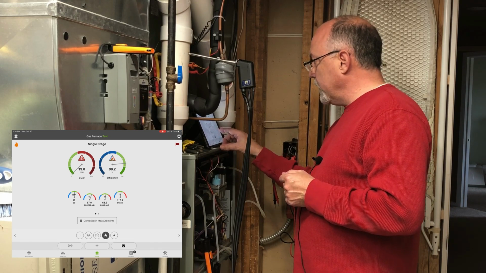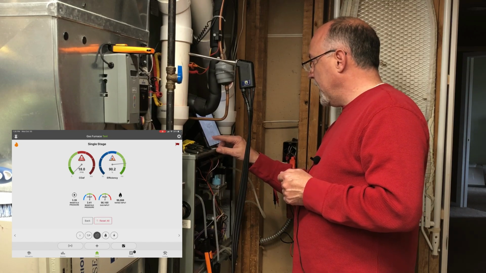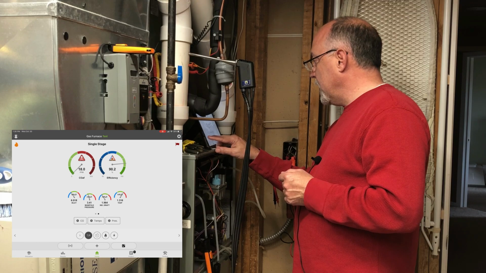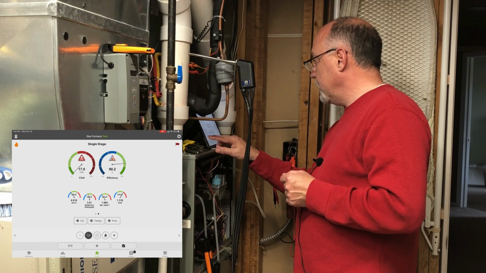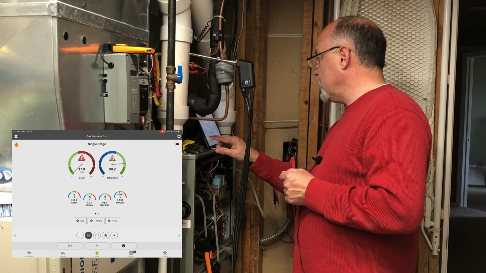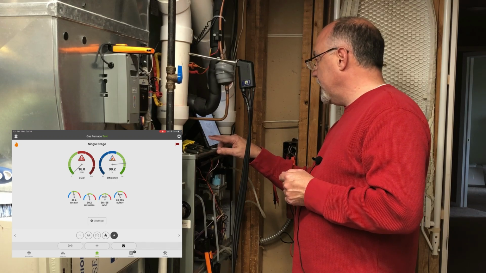I can swipe this over, and we'll see our manifold pressures are on. Inlet pressures are on. Induced draft pressure is good. Total external static pressure is a little on the high side. Supply air, return air are good. Temperature rise is good. Airflow is good. So everything looks good on this right now.